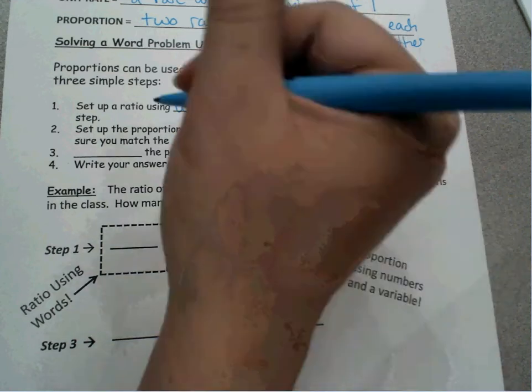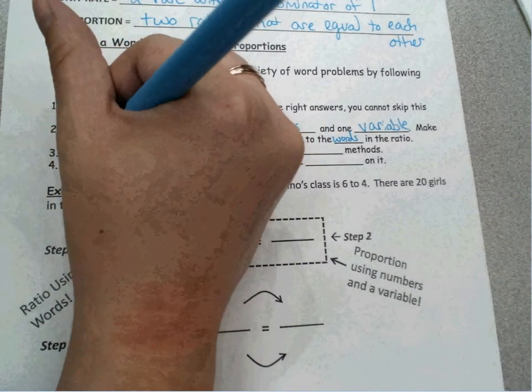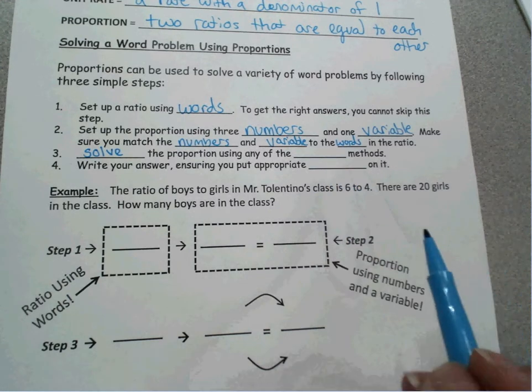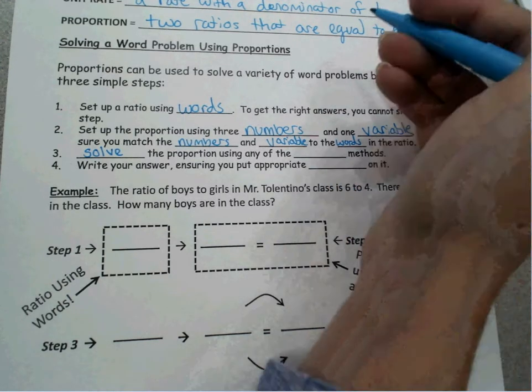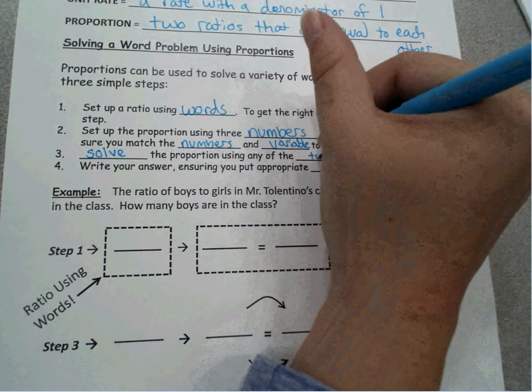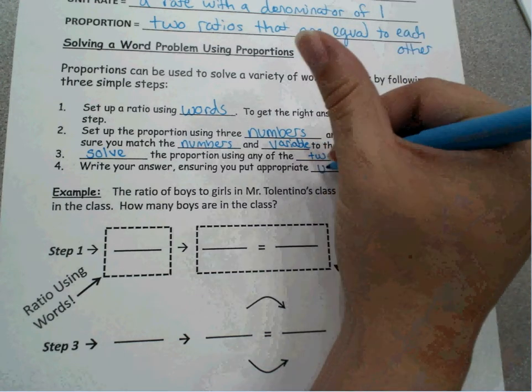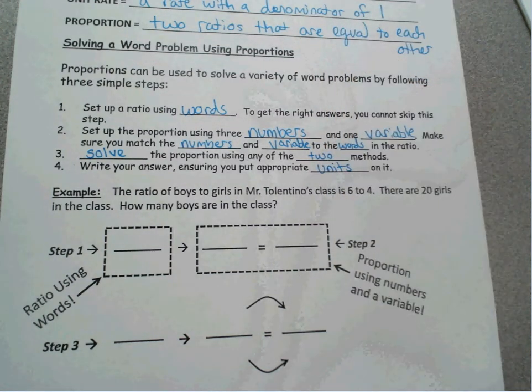And then you're going to solve. This says any of the 3 methods, but we only talked about 2, so I'm going to say solve the proportion using any of the 2 methods, because I decided not to look at the 3rd one. And then write your answer, ensuring you have the appropriate units. You should always do that with word problems.